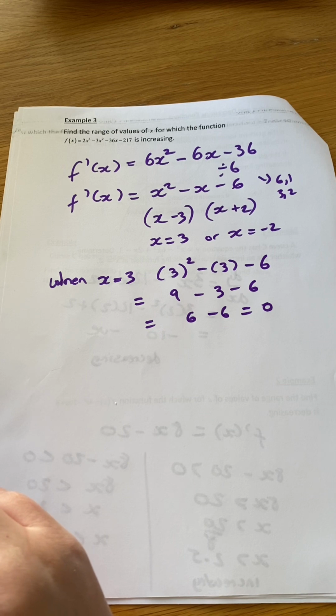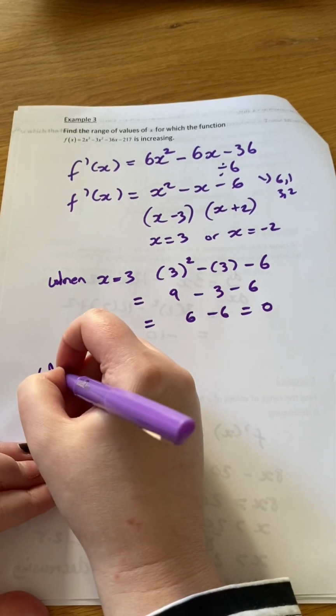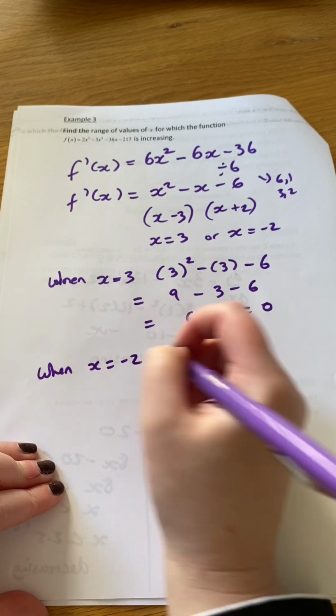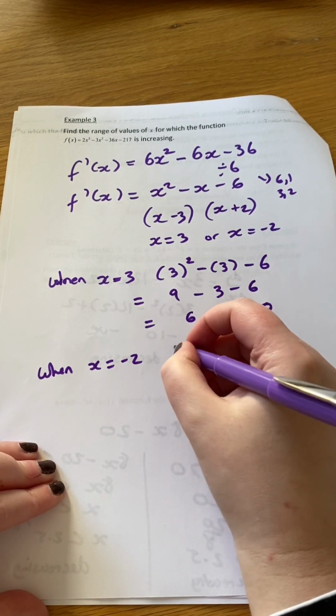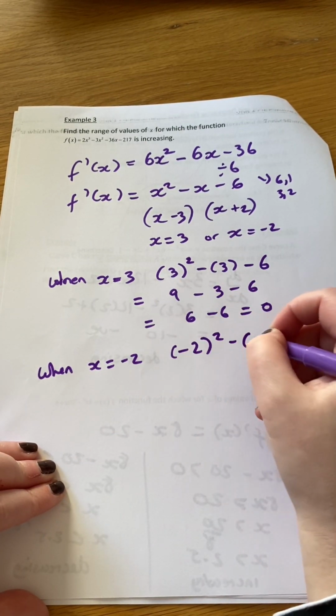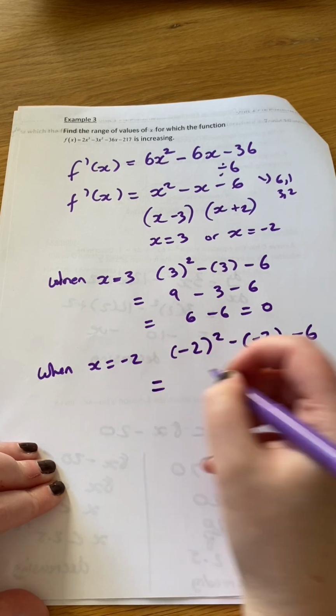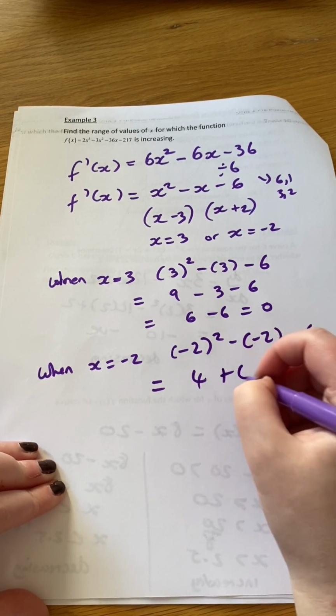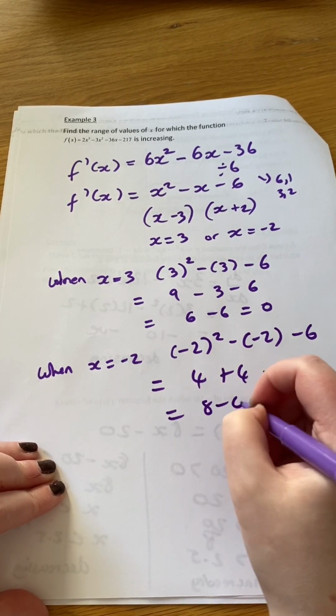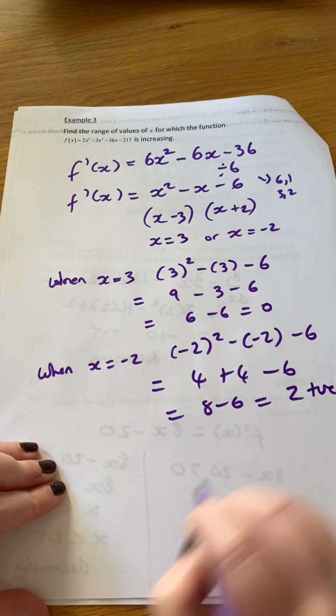Now the other thing we want to think about is what happens when we substitute in that value of minus 2. So that's the next thing we need to put in. x is equal to minus 2. So now we've replaced the same thing in there, okay? Every time we see the value of x, we're now going to put this minus 2 into play. So that would give us 4 plus 4, and then take away 6. So it's 8 take away 6, which is 2, isn't it? So that's a positive value, okay?